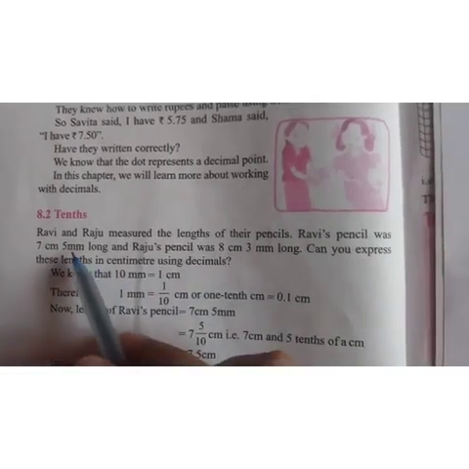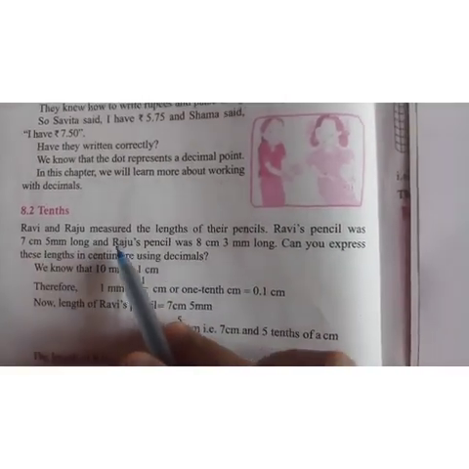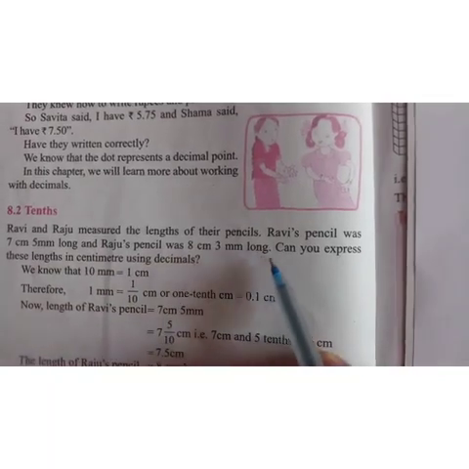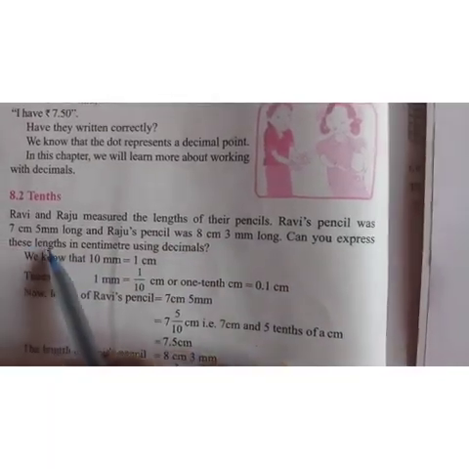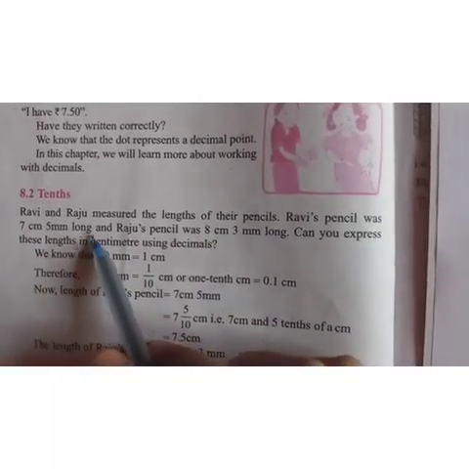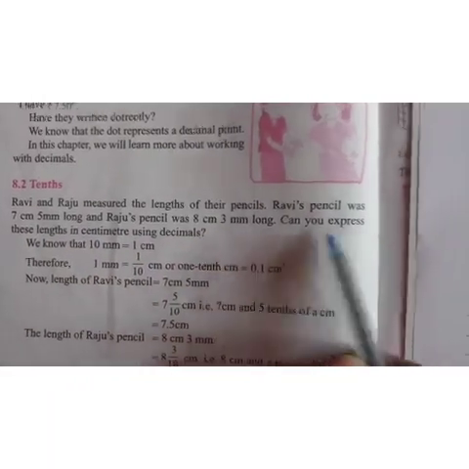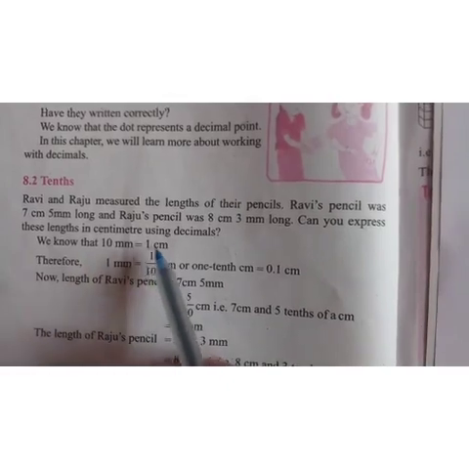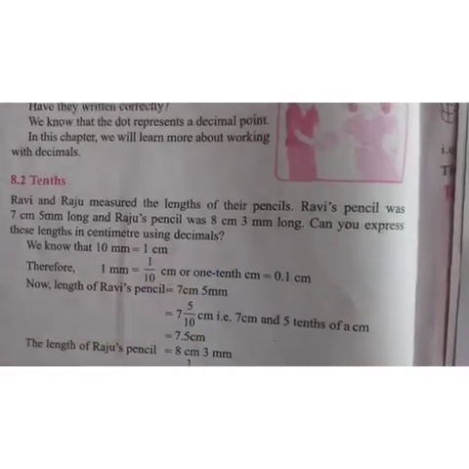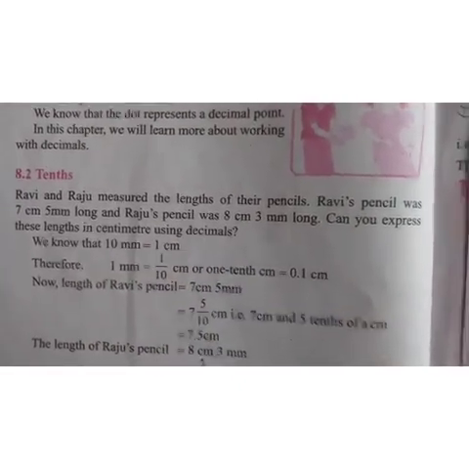Children, here we have one example. Ravi and Raju measured the length of their pencils. Ravi's pencil was 7 centimeters and 5 millimeters long, and Raju's pencil was 8 centimeters 3 millimeters long. Can you express these lengths in centimeters using decimals? So children, let us solve this.